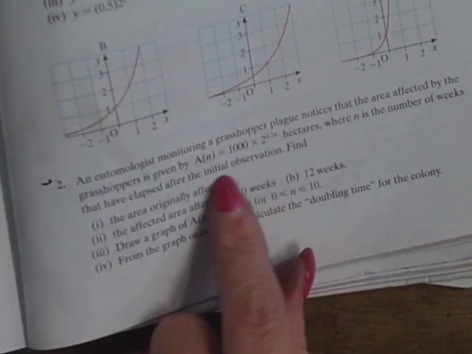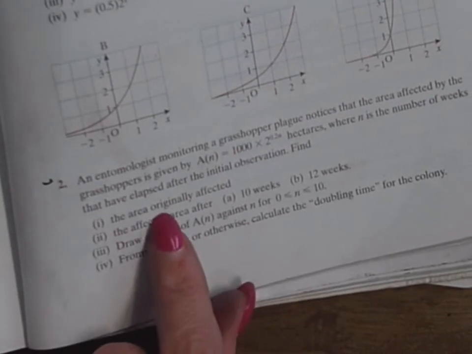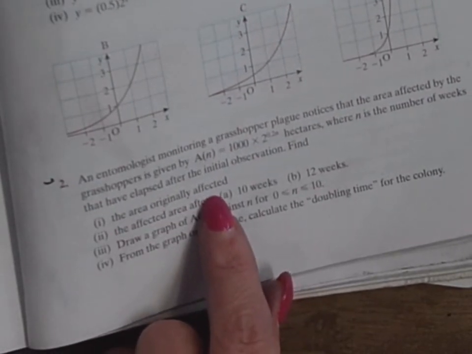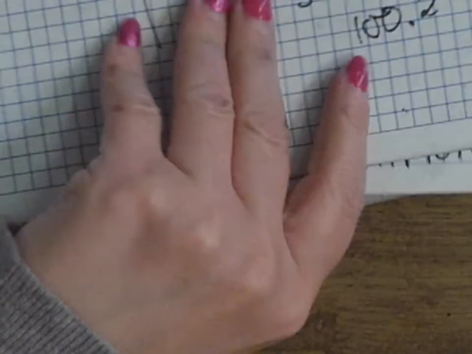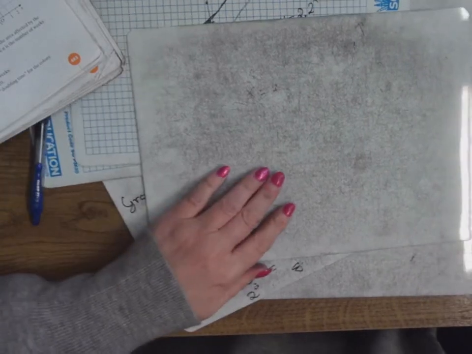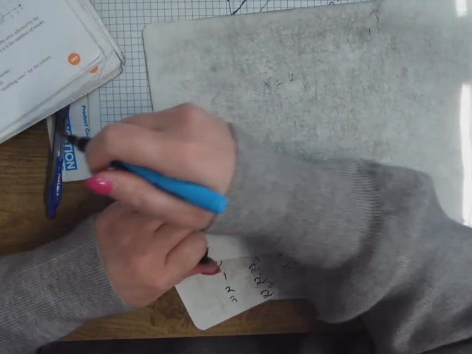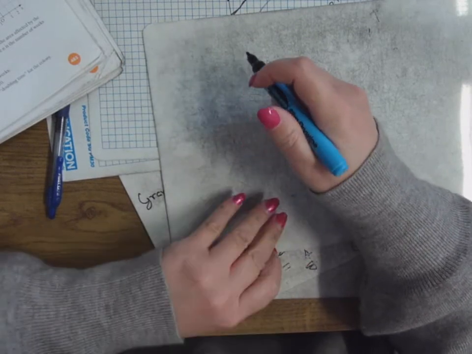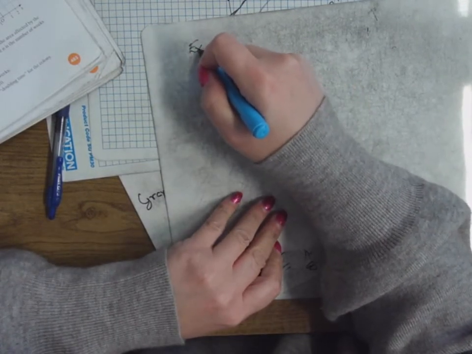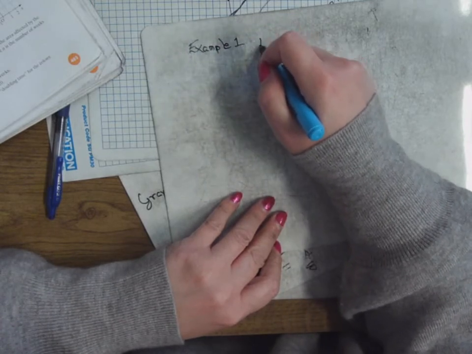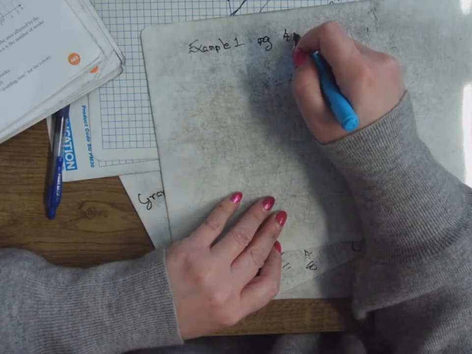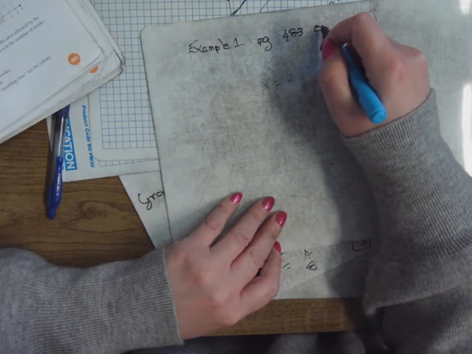n is the number of weeks that have elapsed after initial observation. Find the area originally affected. I might take this away and actually write this into your example copy. We'll put the answers in, just listen to me for a minute, and then we can do it. I'll be flipping over and back, and then I'll put it up so we can write it into your example copy. So don't write just yet, because you need to see what I'm doing. Example 1 is page 483, question 2. I'm definitely not writing it out because it's too long.